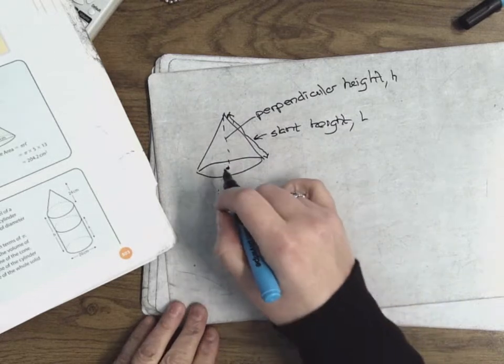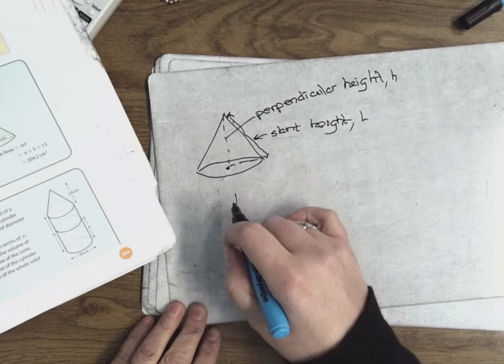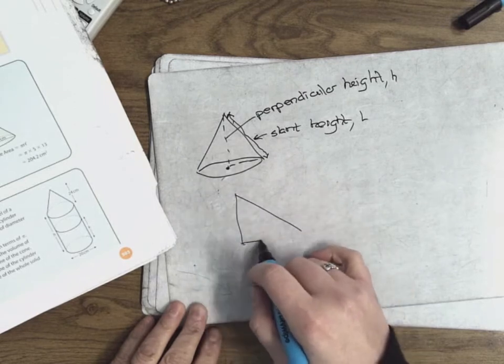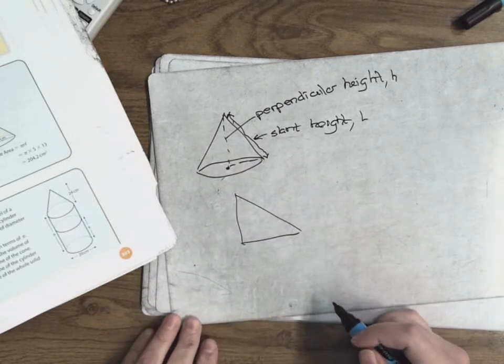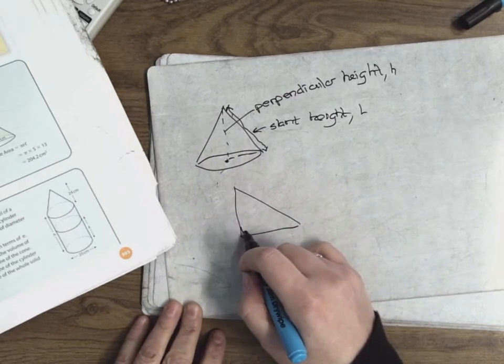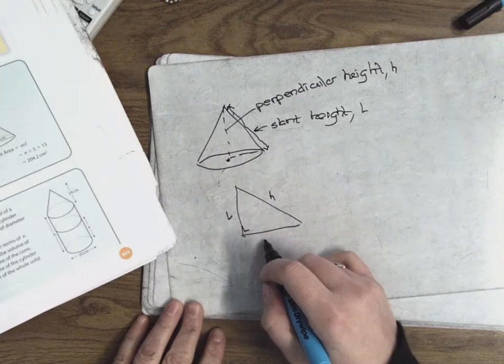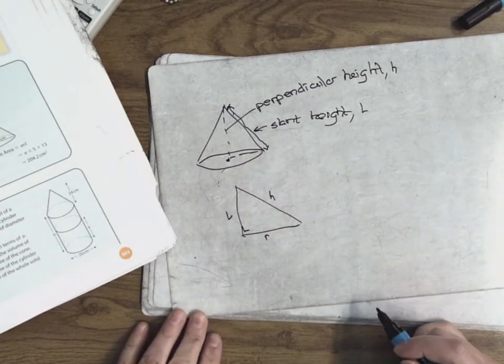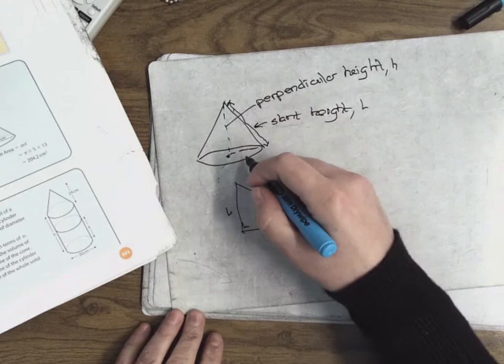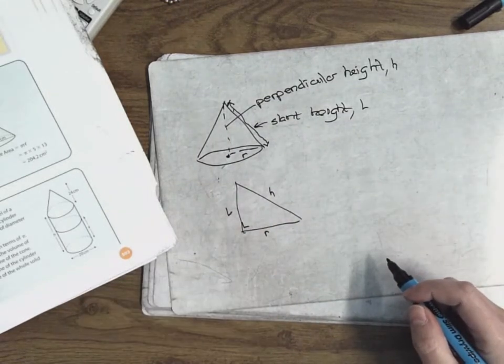So in there, girls, you can make a little right angle triangle for yourself. If you take a slice of the cone, you get a little right angle triangle in there, wouldn't you? So this is a right angle triangle. This is H, this is L, and this is the radius. Would you agree? So this is the radius of the bottom. Okay, so this is H, this is L, this is R.